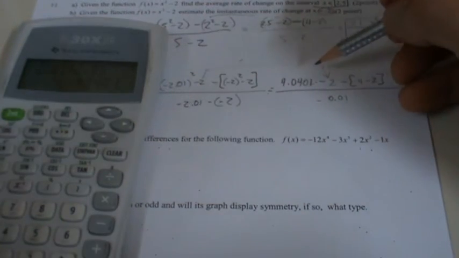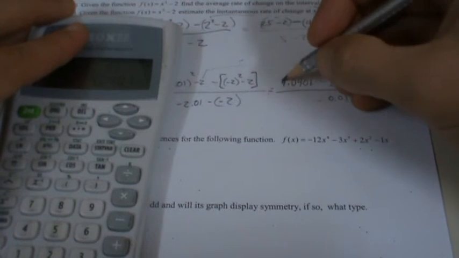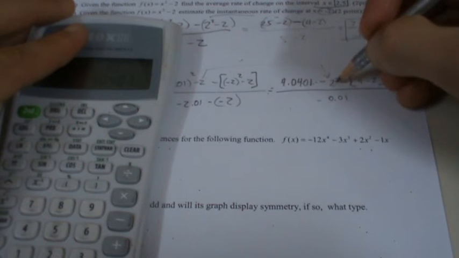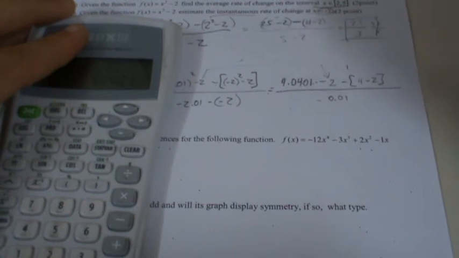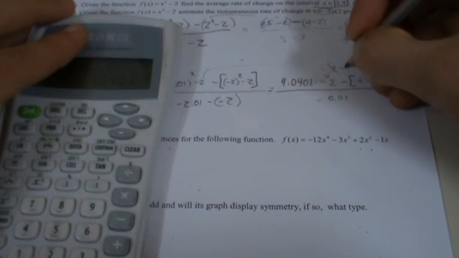Now what I want to do is figure out all this here. This is a -4 plus 2. These cancel out, so this becomes a -4.